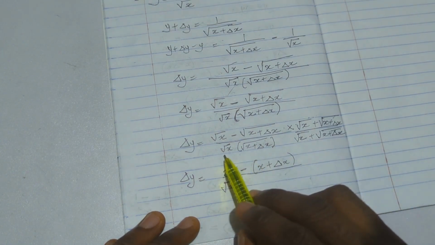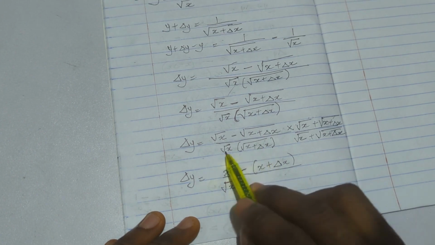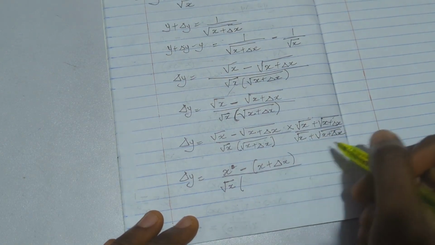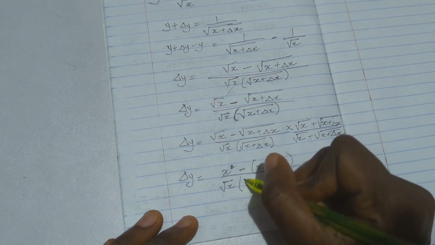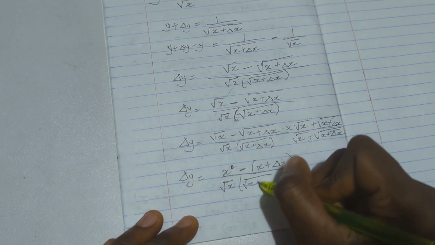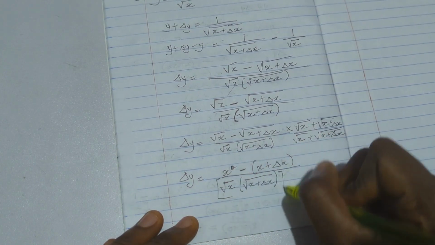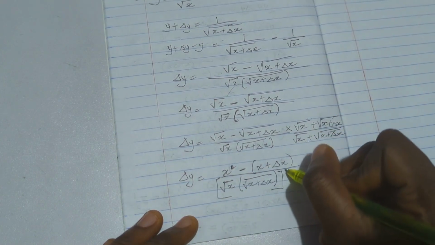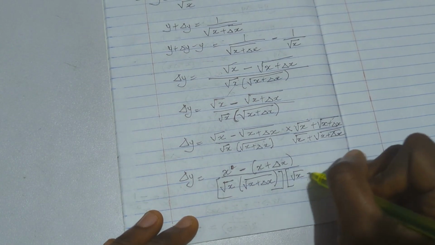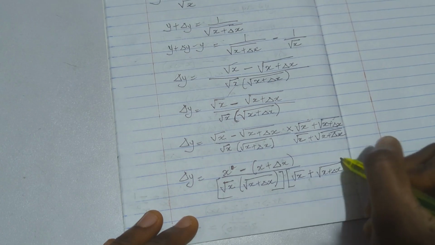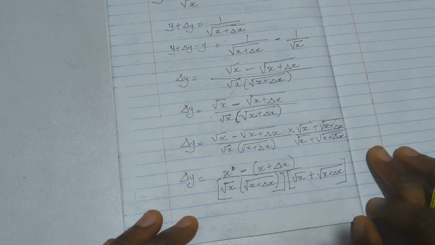I can basically multiply what we have in the brackets together to get a single entity now. So I have root x and root x plus delta x. So that's what we have here. Then it's multiplied by root x plus root of x plus delta x.